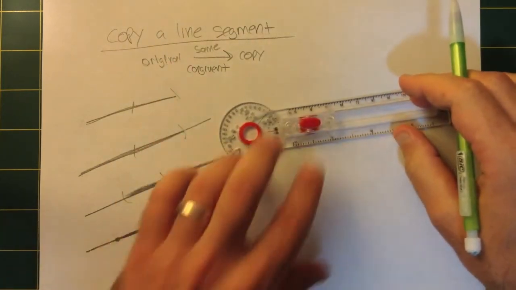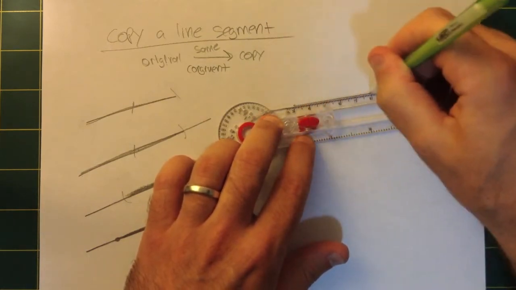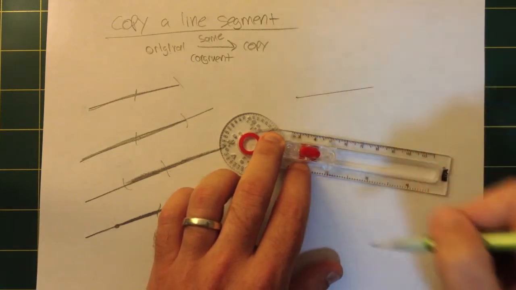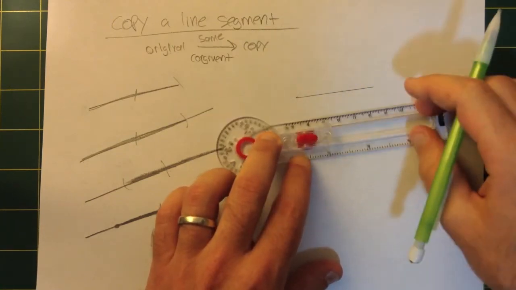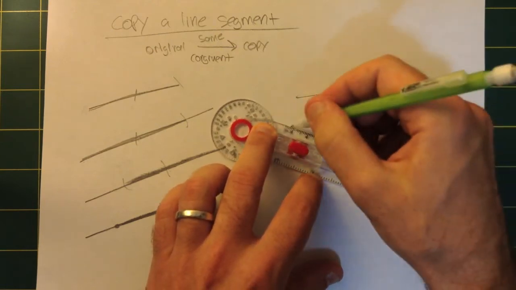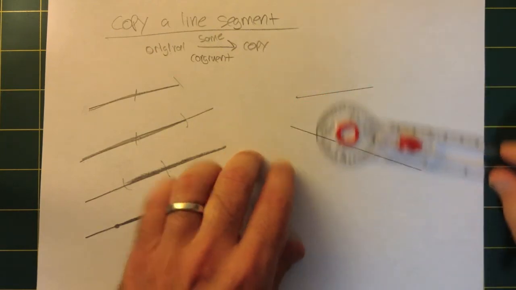So here's what it looks like with a compass. Start with some segment, and I want to make a copy of it. So the segment I copy onto does not have to look parallel to this. It doesn't have to go in the same direction. It could be some crooked piece, doesn't matter.